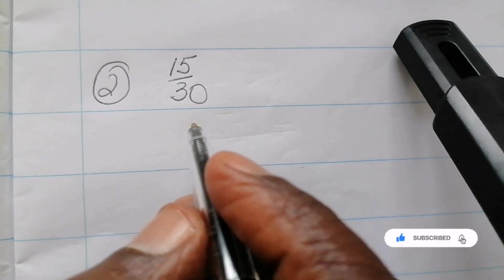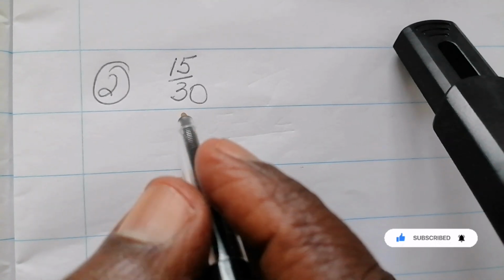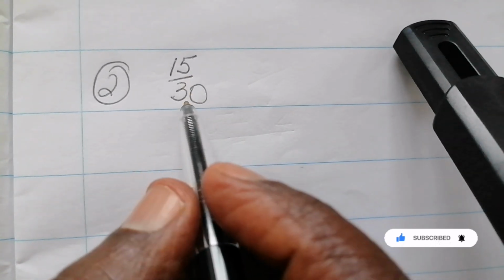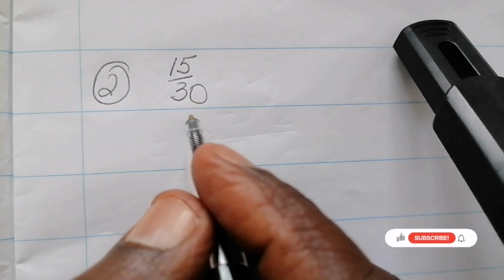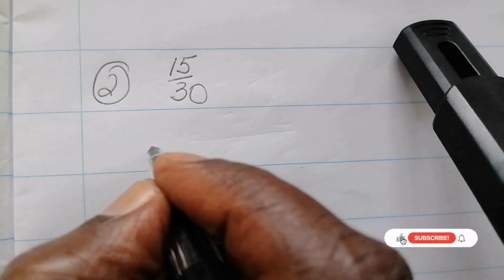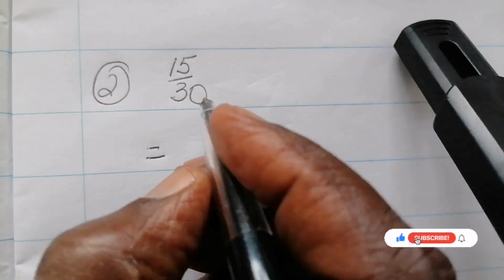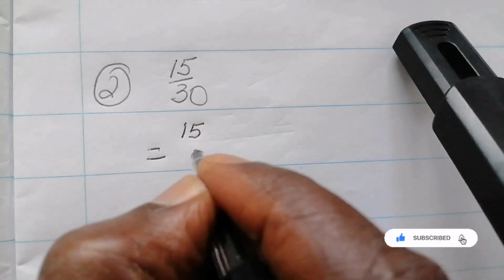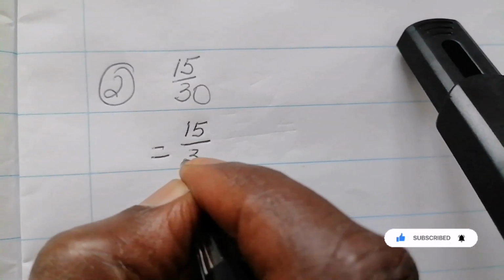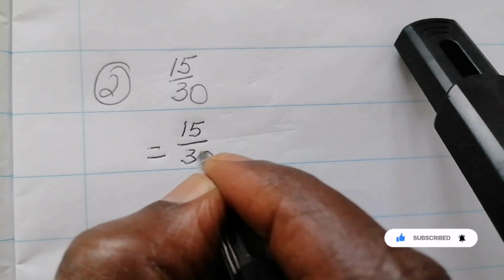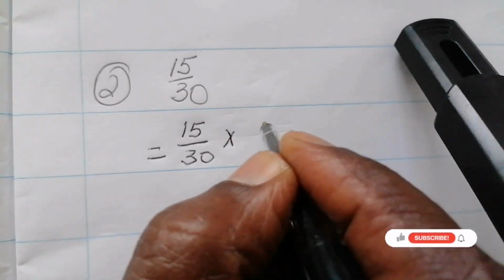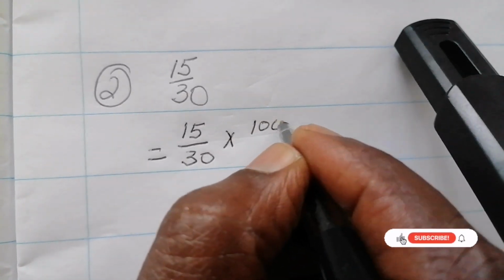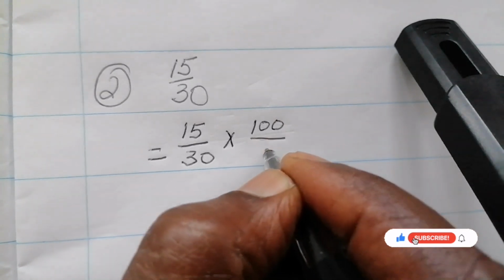Let's go to the next one. Let us convert 15 over 30 into a percentage. We're going to say it is equal to 15 over 30 times 100 over 1.